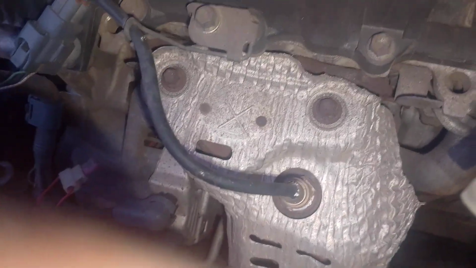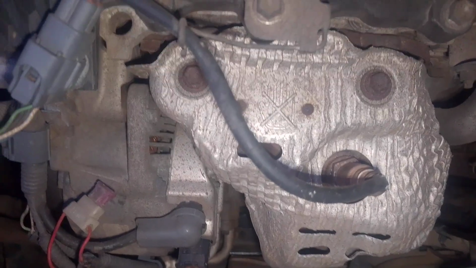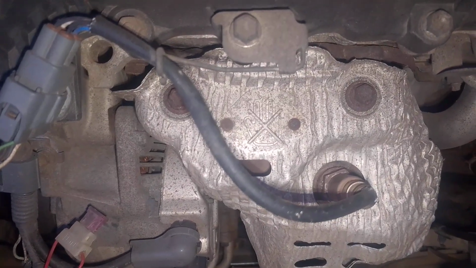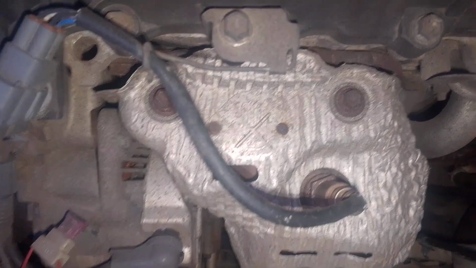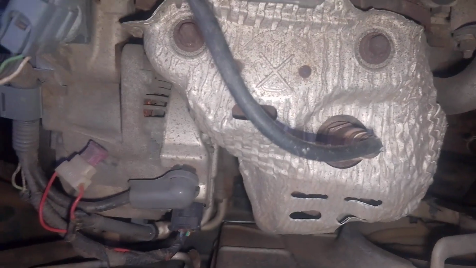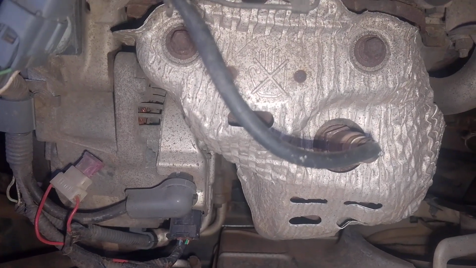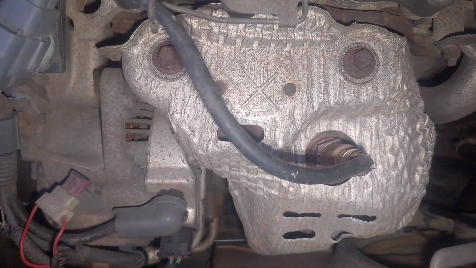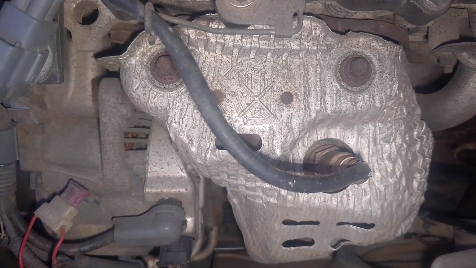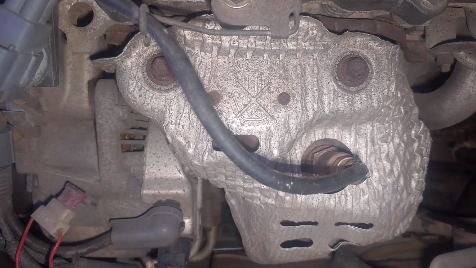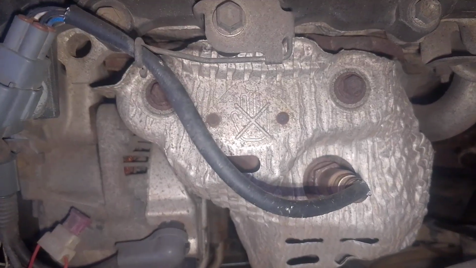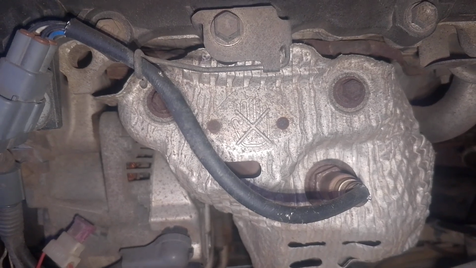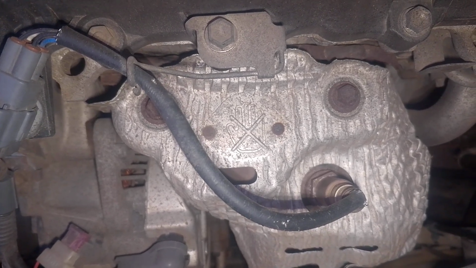It is also used to monitor the oxygen level in a vehicle exhaust system. This is also used to optimize engine performance, reduce emissions and improve fuel efficiency.